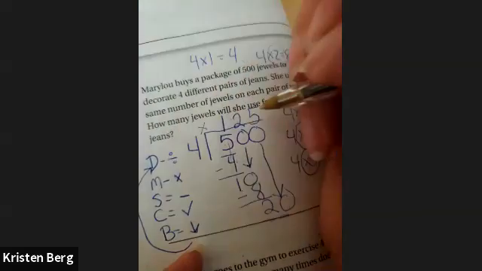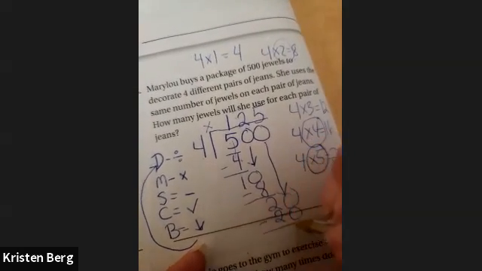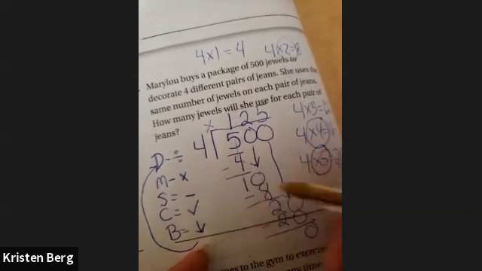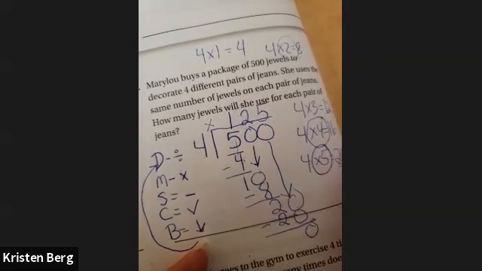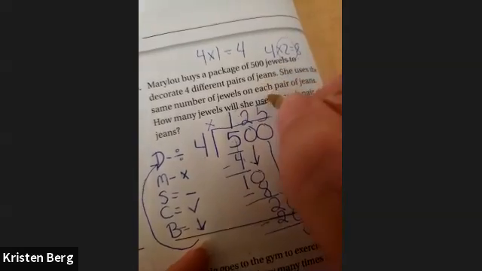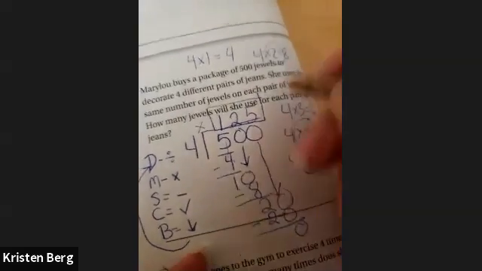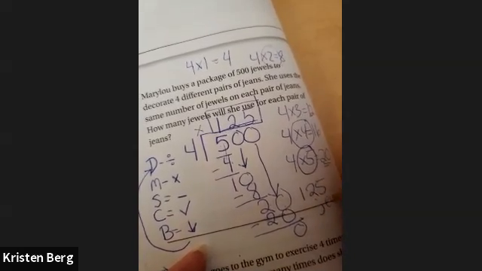So you would put 5 up here, 5 times 4, because that's the next thing you do. 5 times 4 is 20, so you put it under here. Then you subtract like this, and then you check, you have 0, which is exactly what you want. You don't want a remainder, so that means it goes in perfectly. So therefore, we're going to write that down, 125.